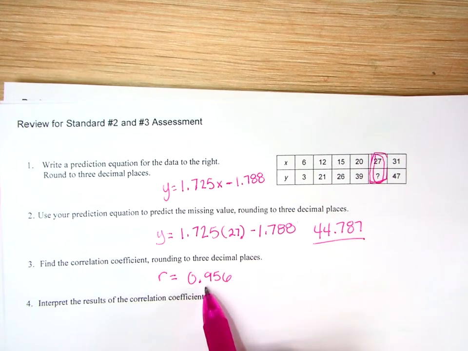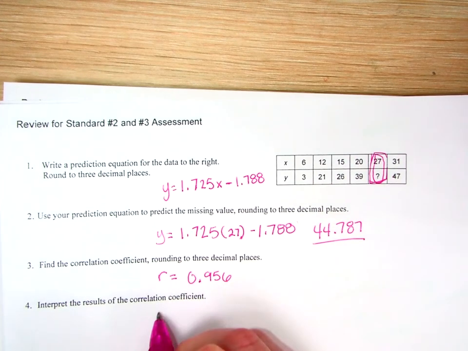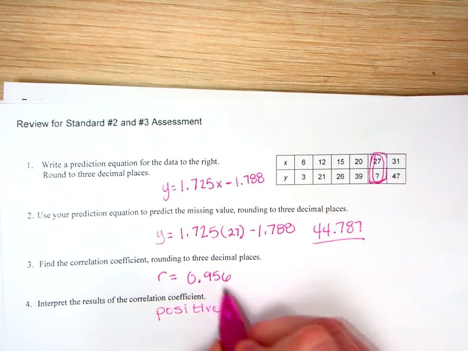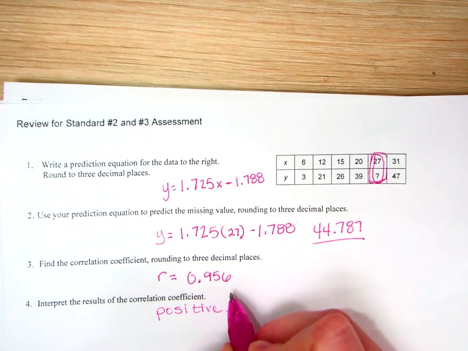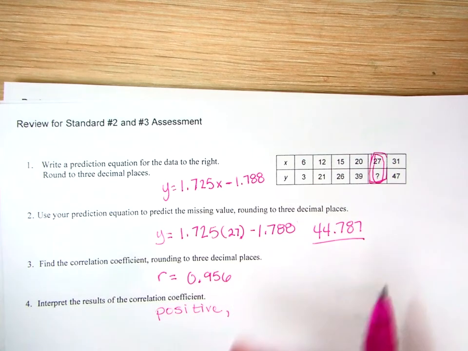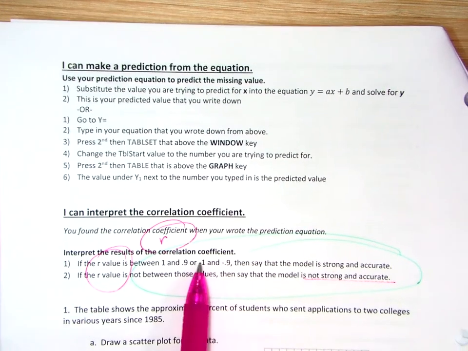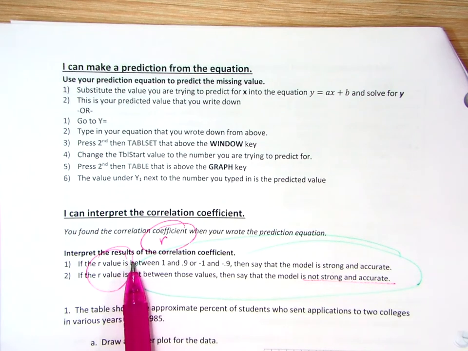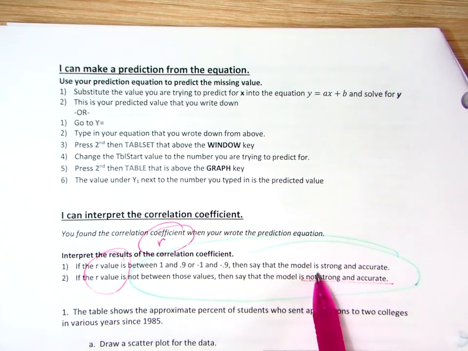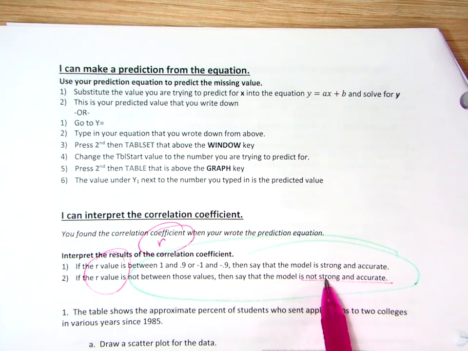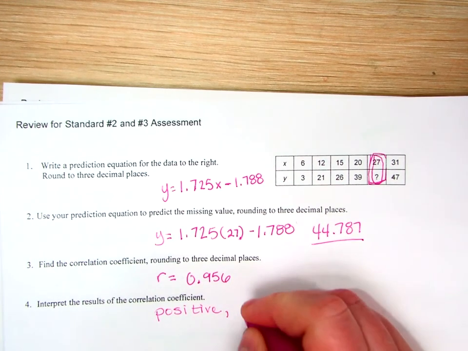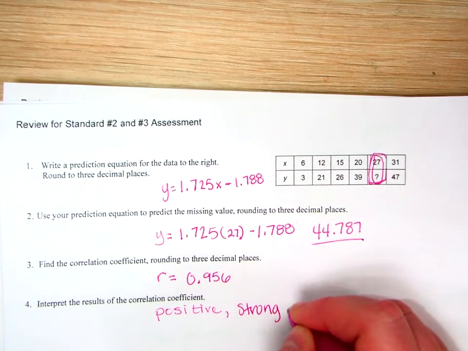This correlation coefficient here, this is a positive number, so this is a positive correlation. Then, because it's between the values of 0.9 and 1, which in your note packet, you have an explanation of when it is there. R value is your correlation coefficient. It says it right here. My concern is that you need to write down strong and accurate. You don't need to write down not strong and not accurate. You just need to have positive if it doesn't fall between 0.9 and 1 or negative 0.9 and negative 1. So this would be strong and accurate.